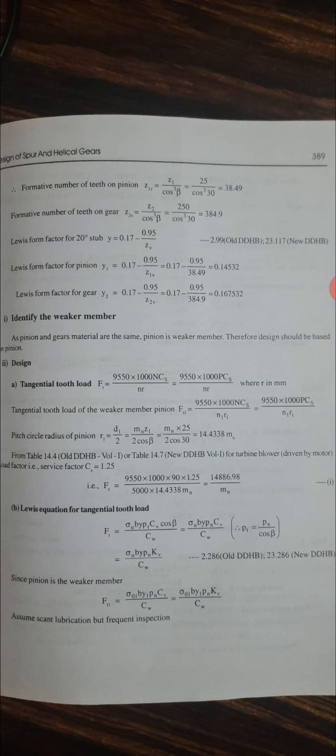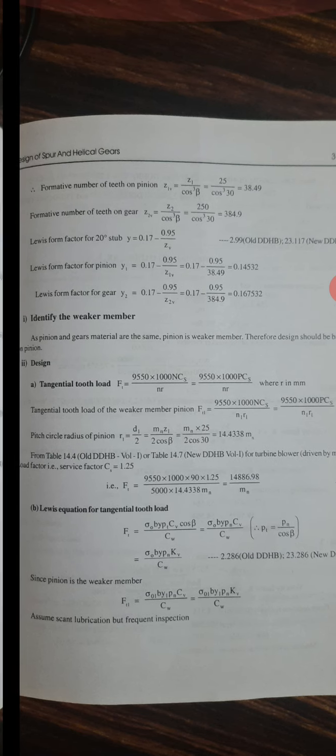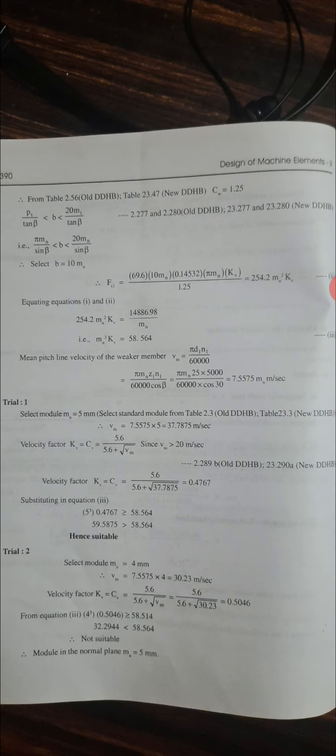Then we have the first equation, 14886.98 MN, and Levy's equation for tangential load FT = sigma 0 by P and KB by Cw. So Cw is 1.25 and B is 10 m. Substituting all these things, we get 254.2 mn squared Kv. Second equation, equating 1 and 2, we have m cubed Kv as 58. So this velocity V = pi d1 N1 by 60,000. We have 7.5% mn. So trial 1, module mn equals 5 mm.